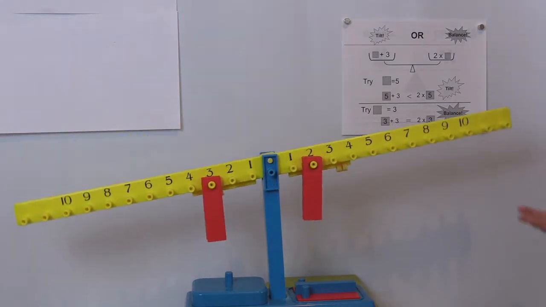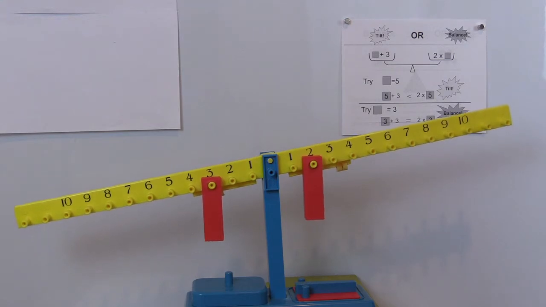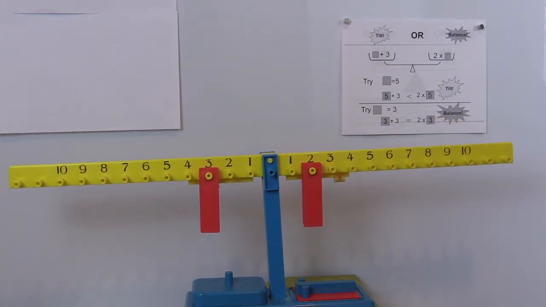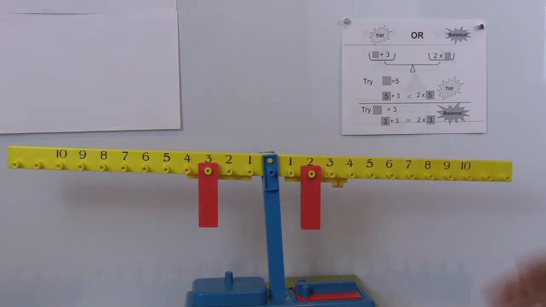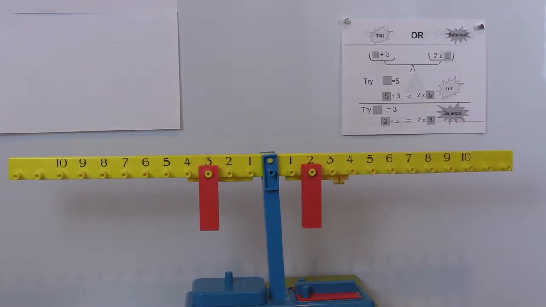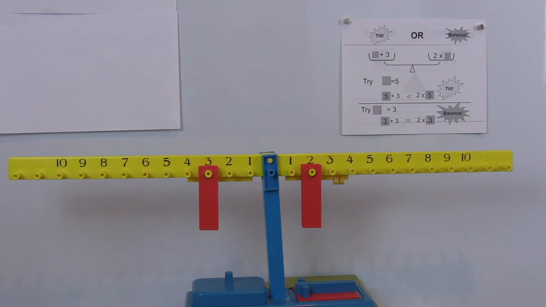If the scale is balanced, I know that the answer should be right, right? Let's see. Okay, looks like the scale is balanced, so I know that my answer 3 is the correct answer. So I can find out using the scale what my box is, because I know it has to be balanced. So I know that my box equals 3. So kids can find that out.